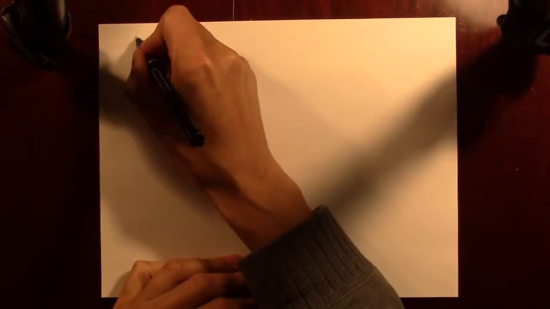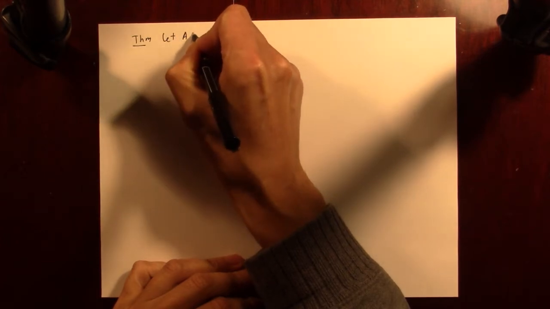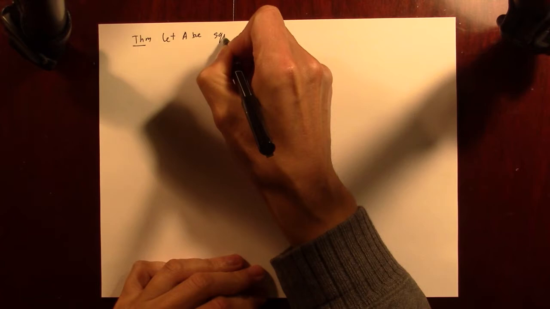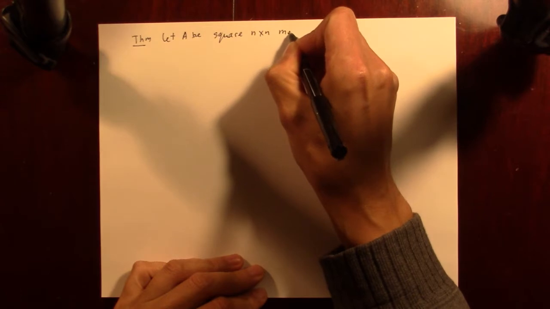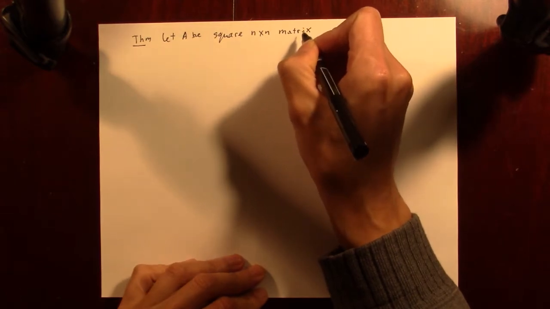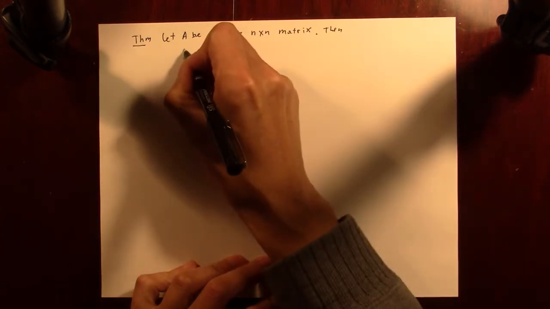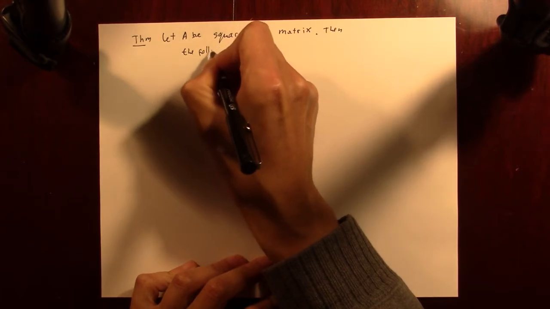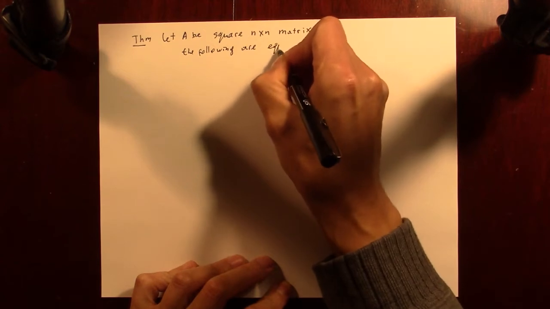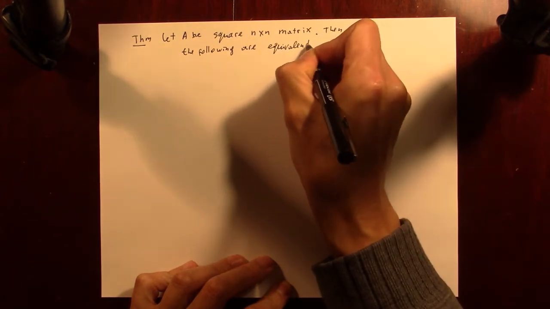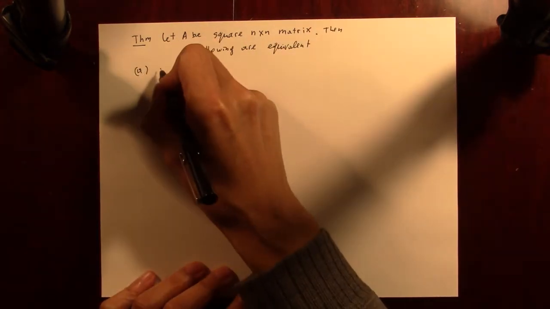Theory. Let A be a square n by n matrix. Then the following are equivalent. A: A is an invertible matrix.